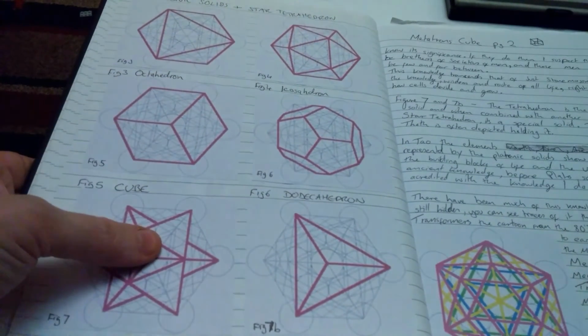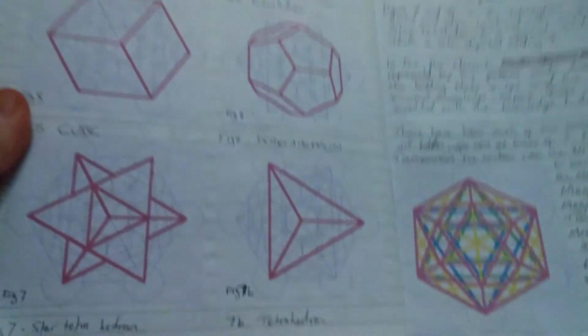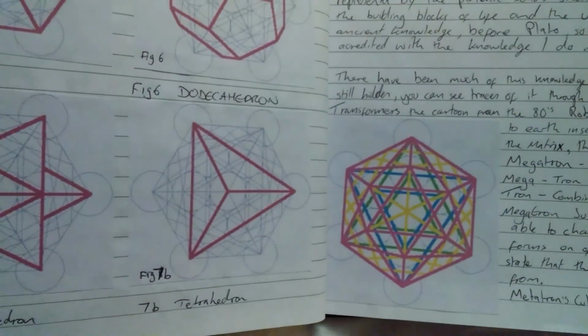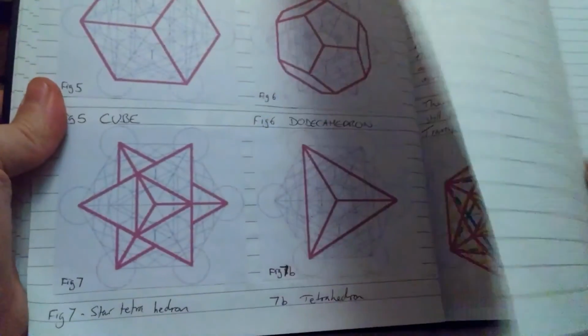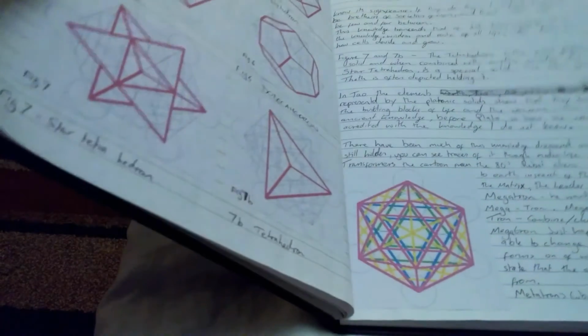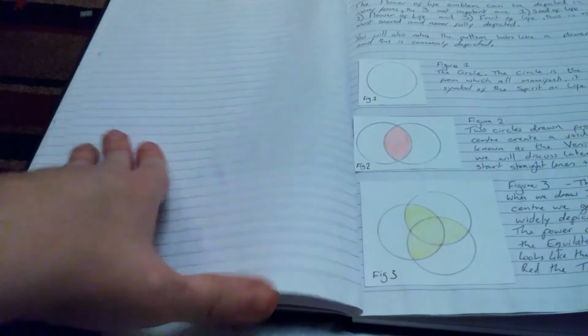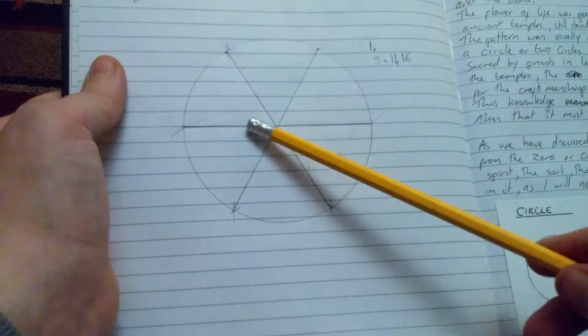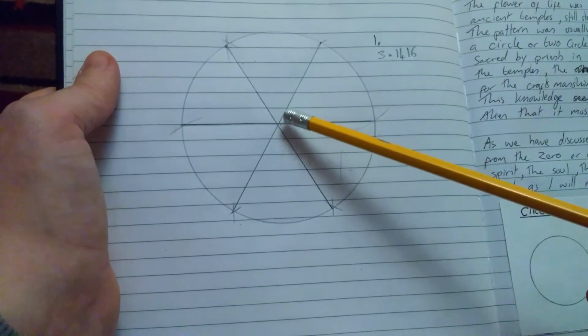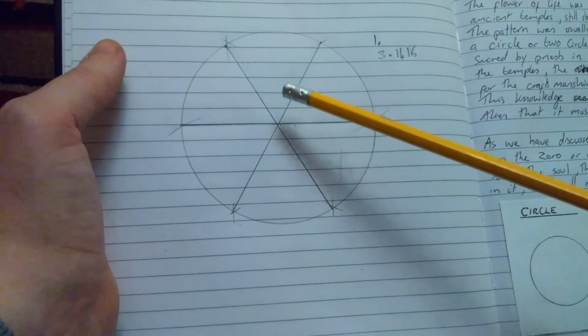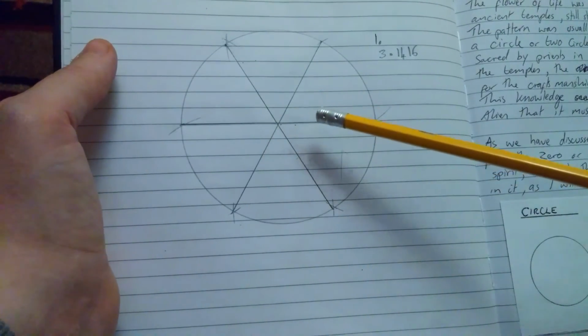See, there's the star tetrahedron there. And that's just the rest of my nonsense on it. So, I hope you like the formula. Just to recap it, it's very, very simple. Very simple indeed. You take your circle. I gave it a measurement of 10 centimeters, okay?